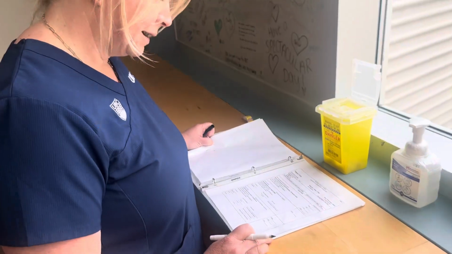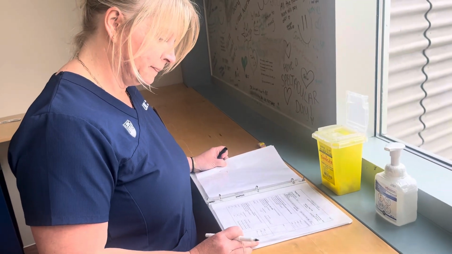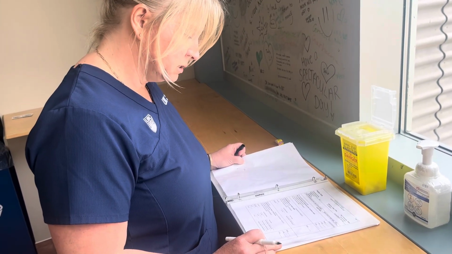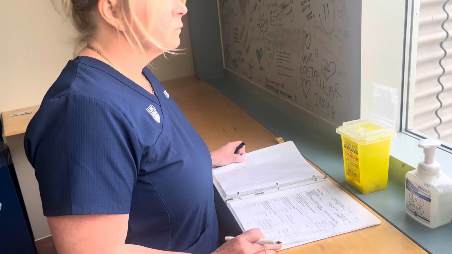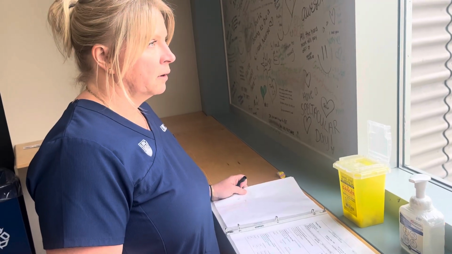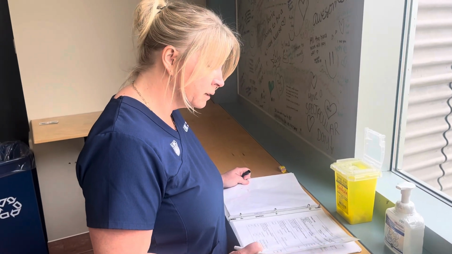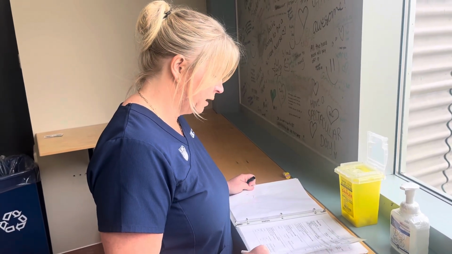This aspart is a fast-acting or rapid-acting insulin indicated for diabetes. It is a high-alert med. It's rapid onset, so probably about 15 minutes onset. Peak is about 1 to 2 hours.